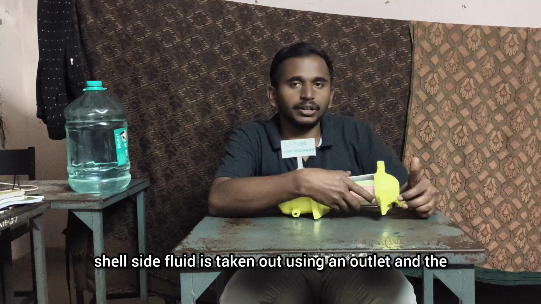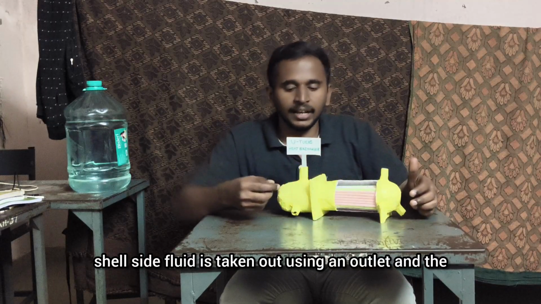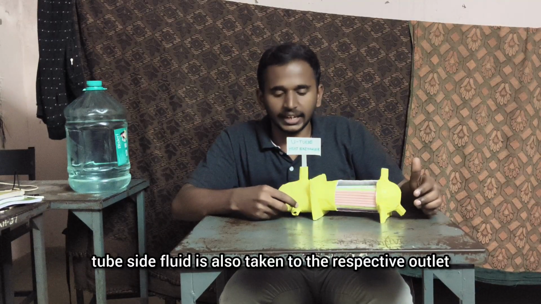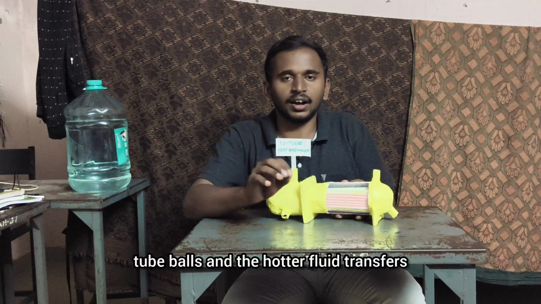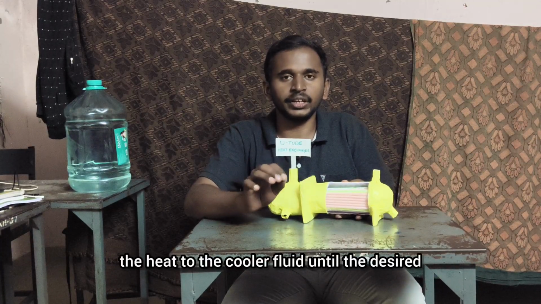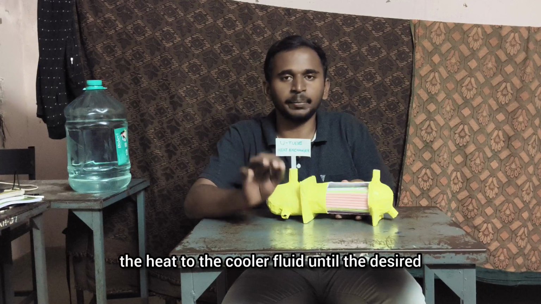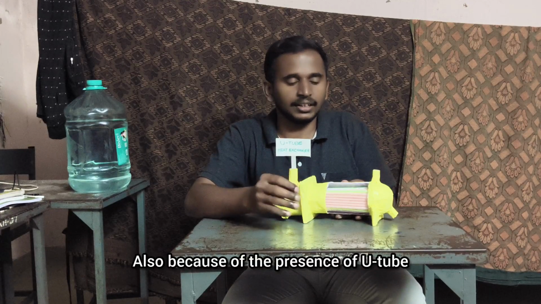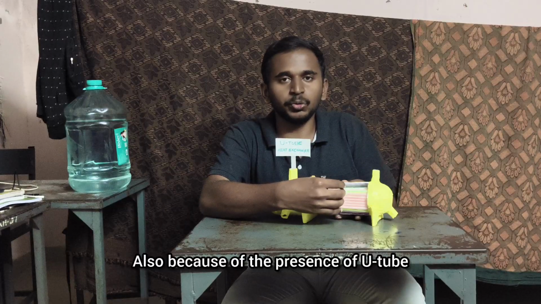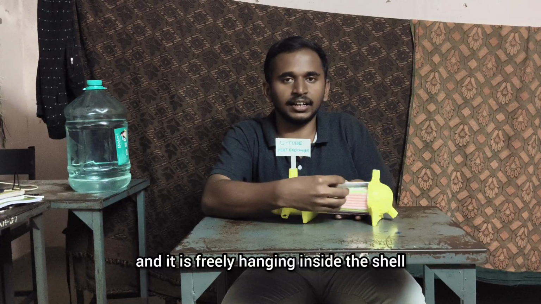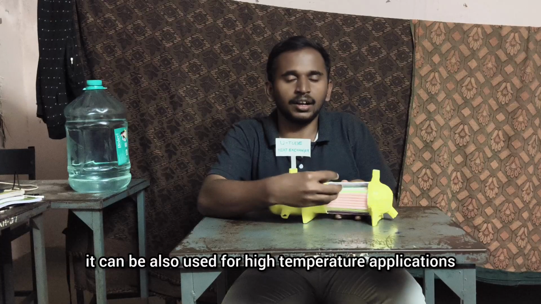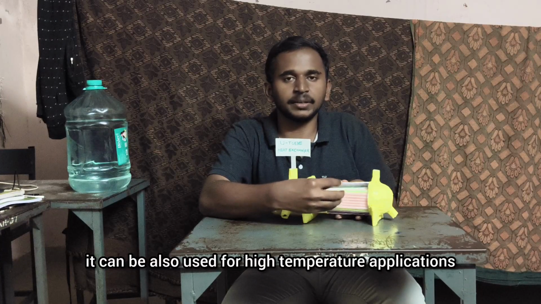Then the shell side fluid is taken out using an outlet, and the tube side fluid is also taken through the respective outlet. Here the heat is transferred through the tube walls, and the hotter fluid transfers the heat to the cooler fluid until the desired temperature is reached. Also, because the U-tube is freely hanging inside the shell, it can also be used for high temperature applications because it is not anchored at both ends.